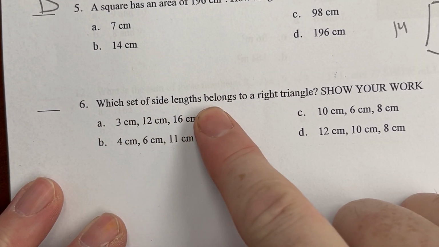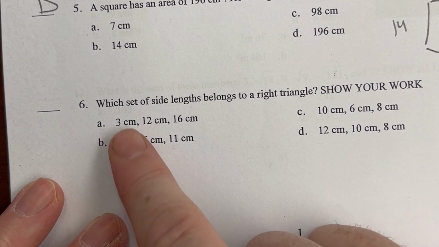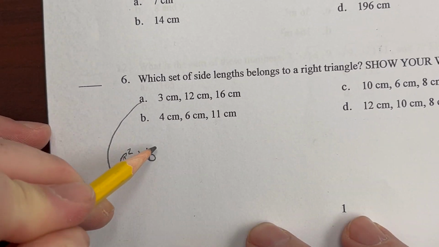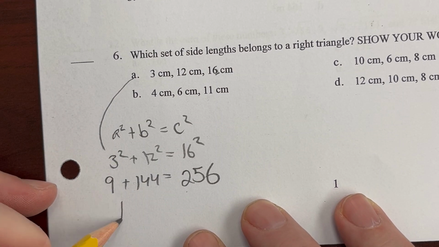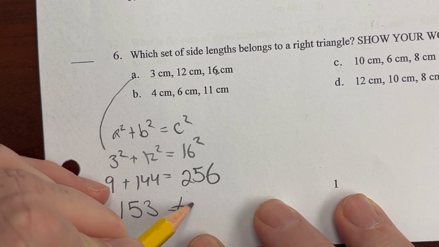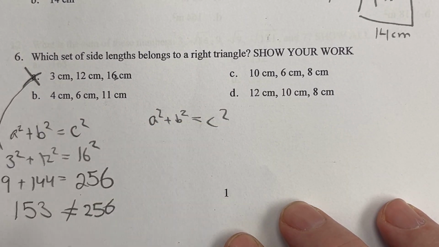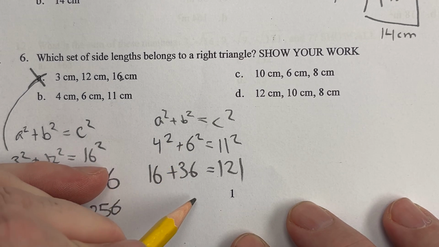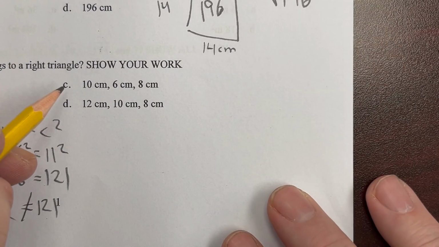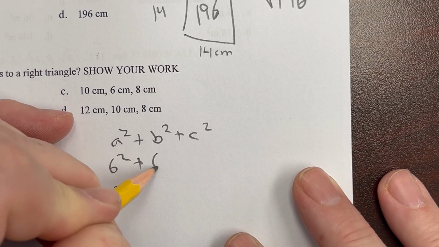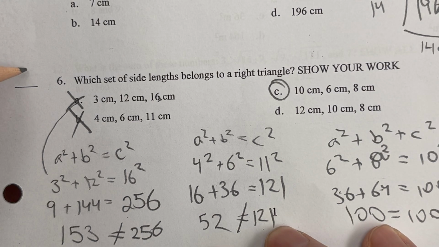Okay, number 6. Which set of side lengths belong to a right triangle? So we're going to use the Pythagorean relationship here. Show your work. So let's go with A. Already can tell that that's not true. So 153 does not equal 256, so no. Okay, for B, add those together, they do not equal 121. That's 52, no. C, is 100, so that one is our right triangle, C.